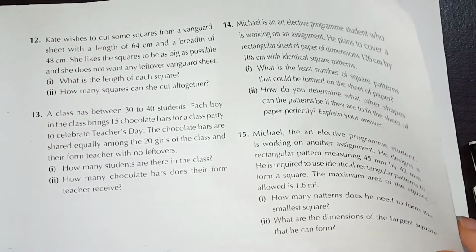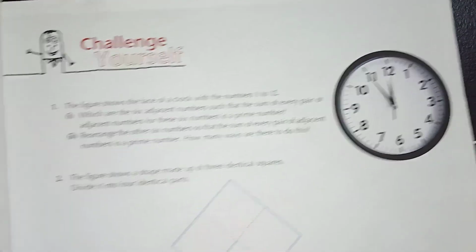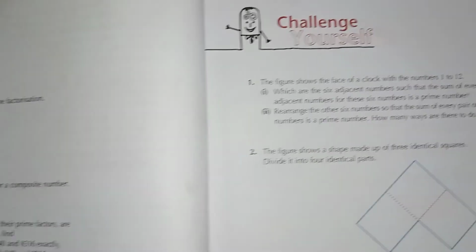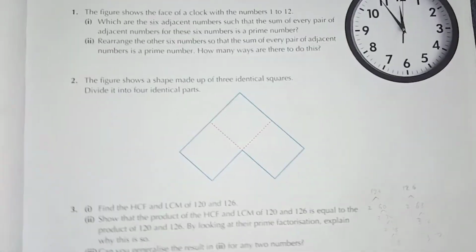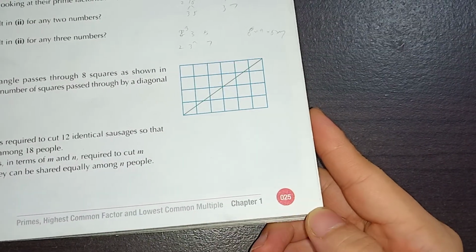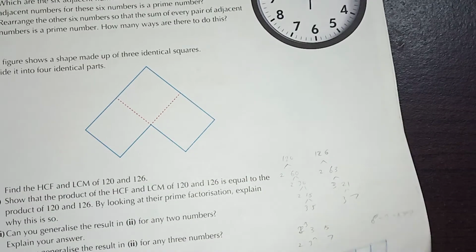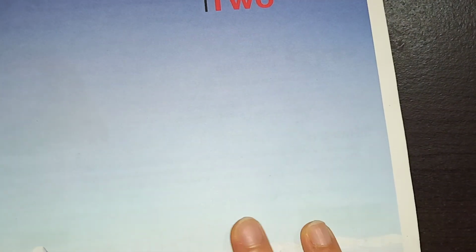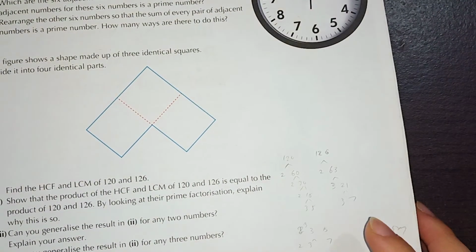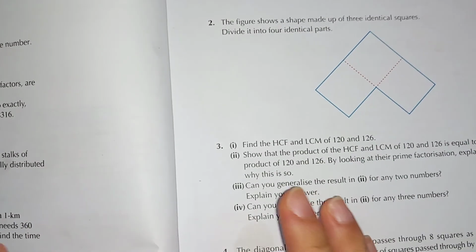Okay, all right, and then finally, it's review exercise 1 and challenge yourself. It's on pages 24 and 25. That means that's the last of the chapter. So HCF and LCM done.